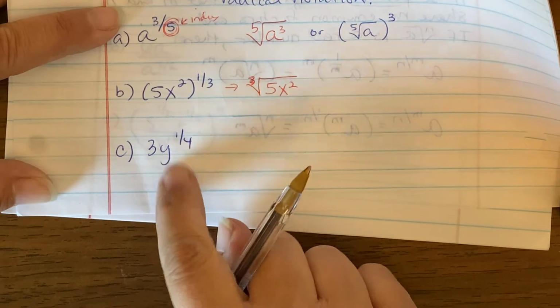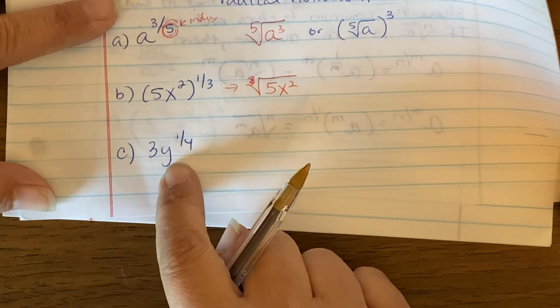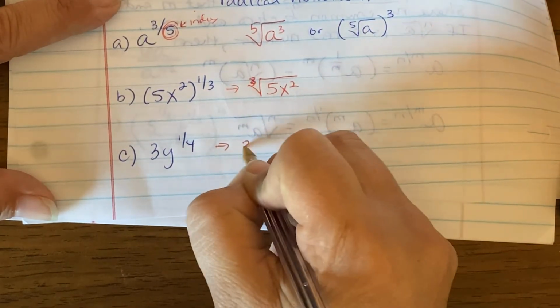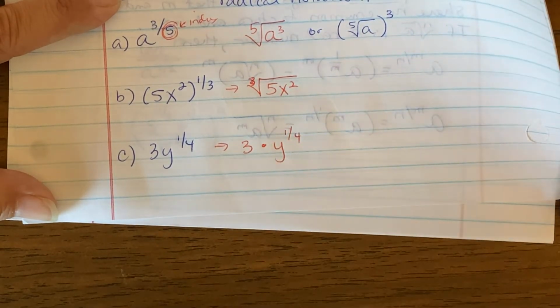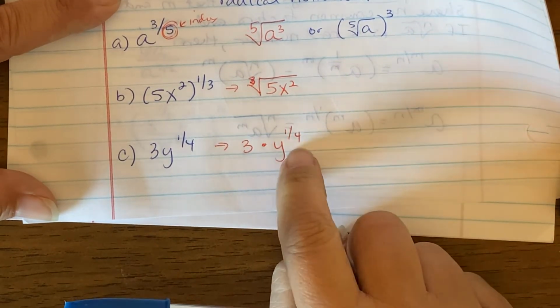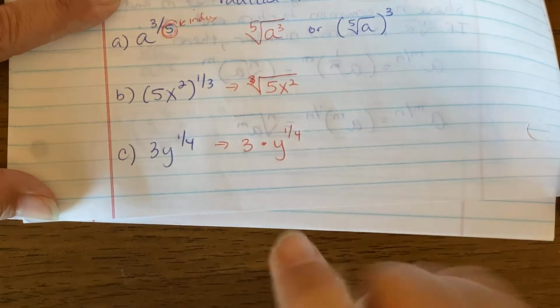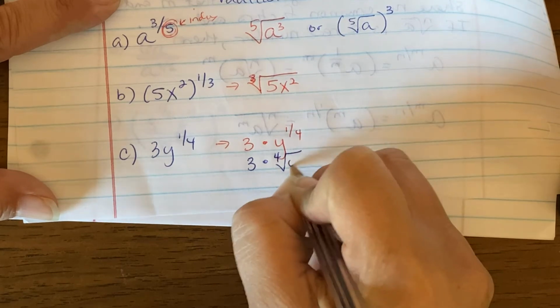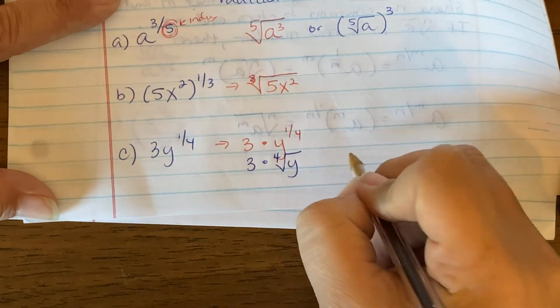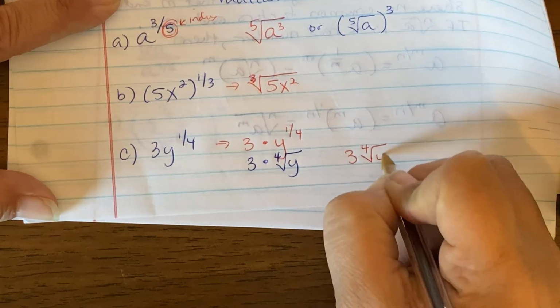On C, it's different. C says 3y to the 1/4. There is no parentheses. This is actually saying 3 times y to the 1/4 power. The y is the only one that has the power value. So it becomes 3 times the 4th root of y. So 3 4th root of y.